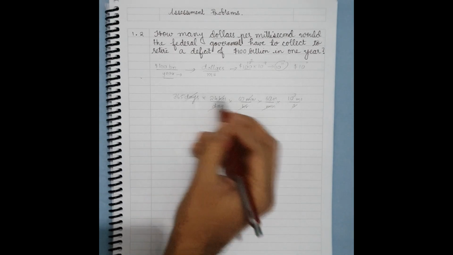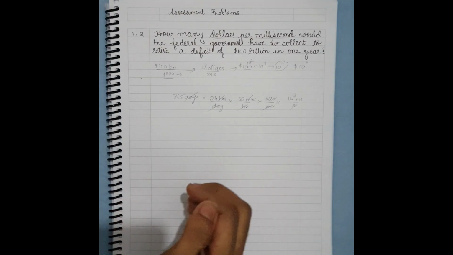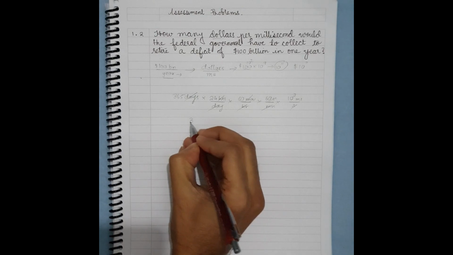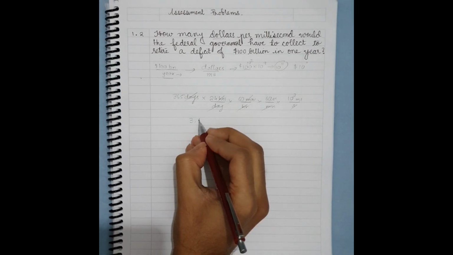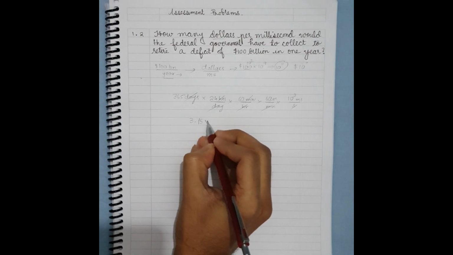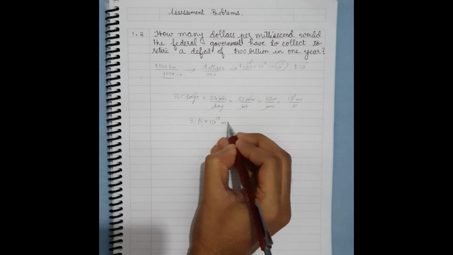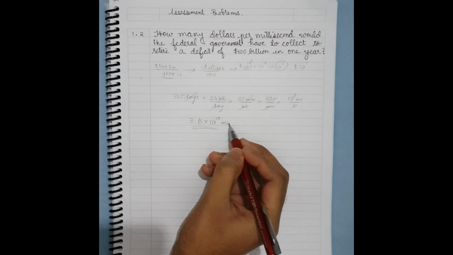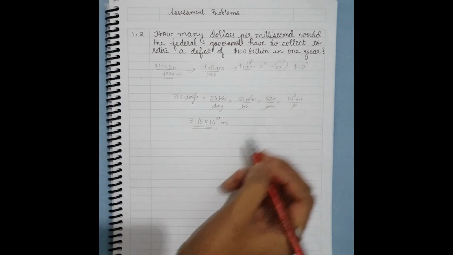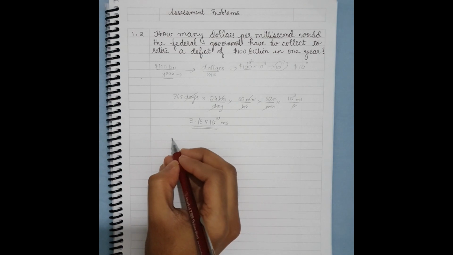Now if you plug these values into a calculator, we'll get about 3.15 times 10 raised to 10 milliseconds. So right now we have our milliseconds and we have our dollars, so we can solve it right away.